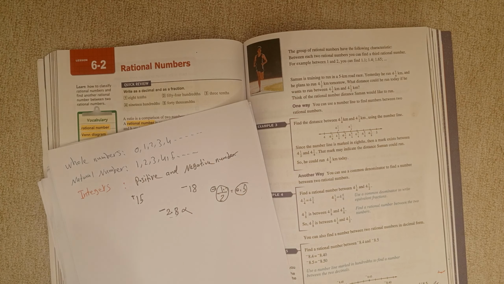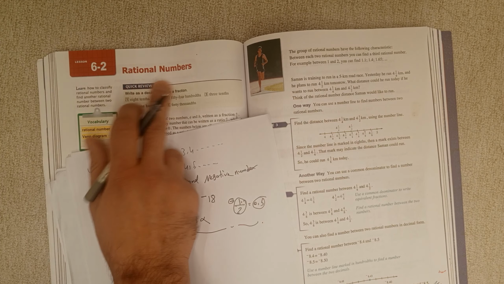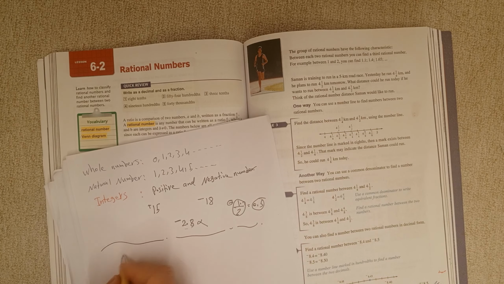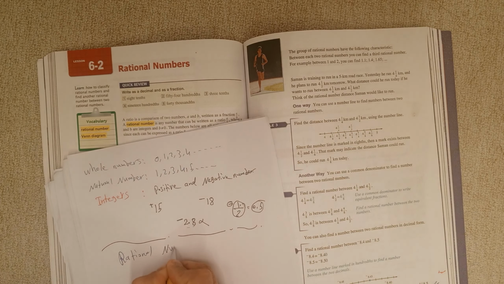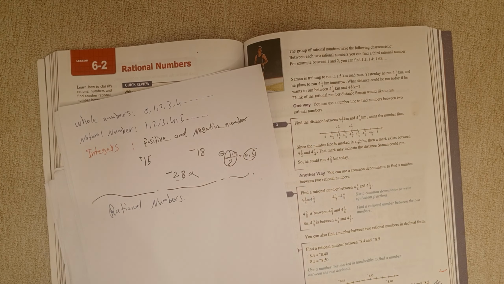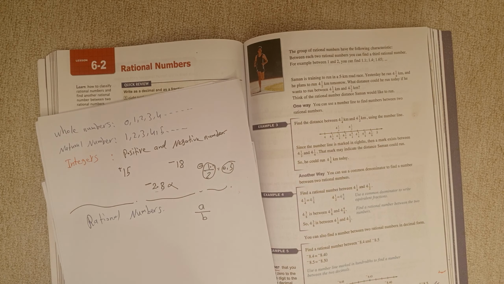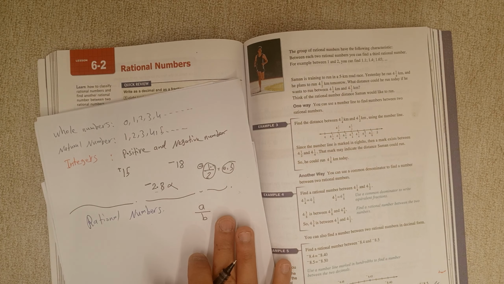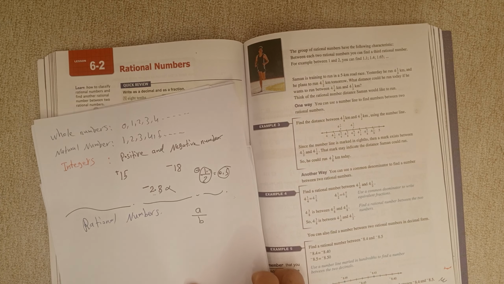Okay, today we're gonna study the new lesson, which is called rational numbers. So any number that can be written as a fraction like a over b is called a rational number. Okay, any number that can be written like a over b is called a rational number.